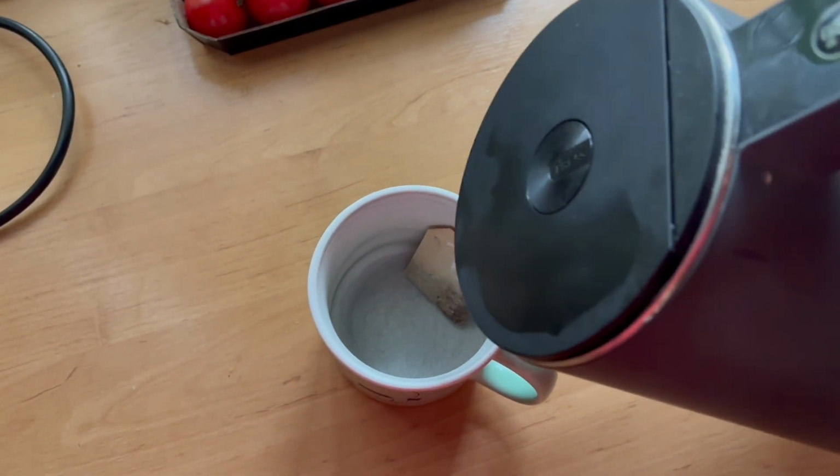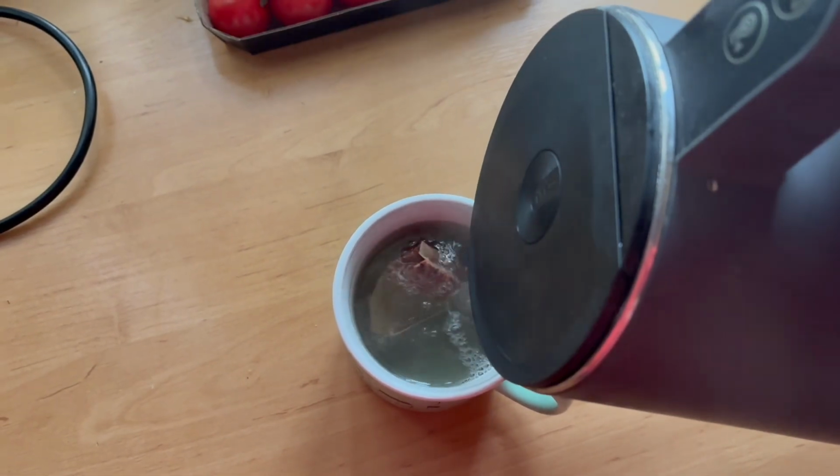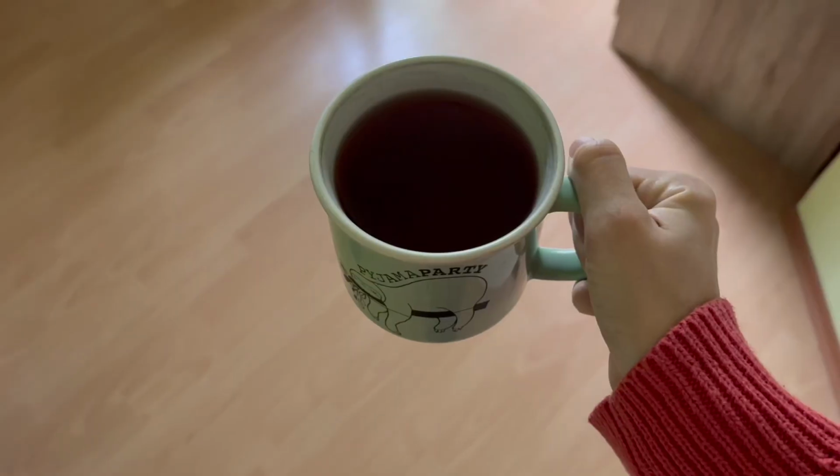I'm currently in the midst of preparing for my master's exam, so I had to make myself another cup of tea, obviously.